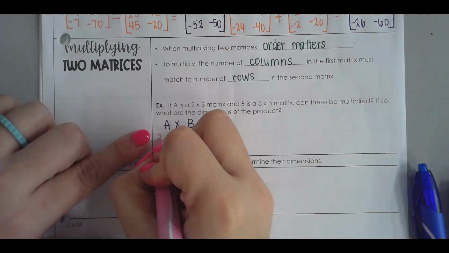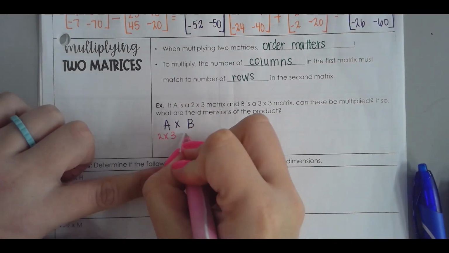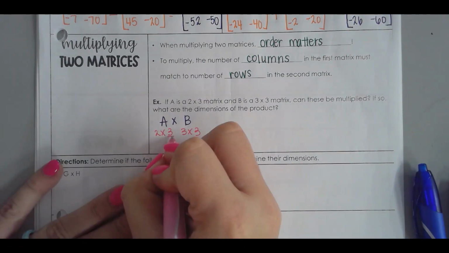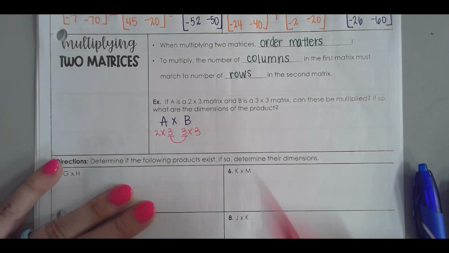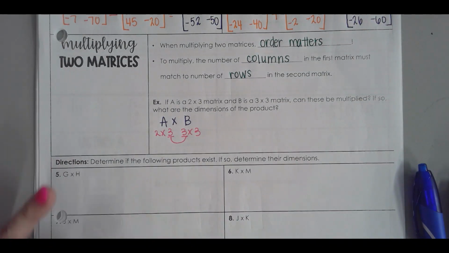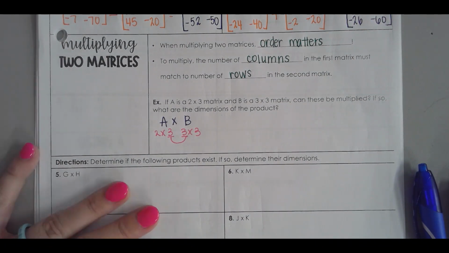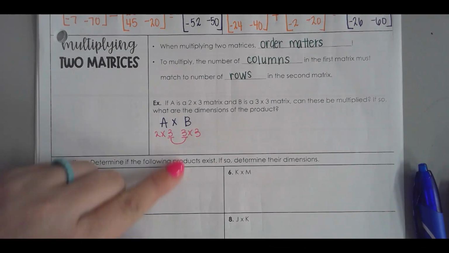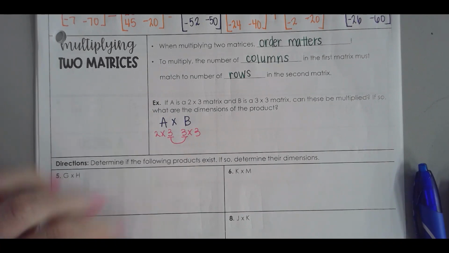2 by 3. And B? 3 by 3. You are looking at these middle numbers. You want those middle numbers to match. If the middle numbers match, then yes, you can multiply them. So do they match? Yes, they do.